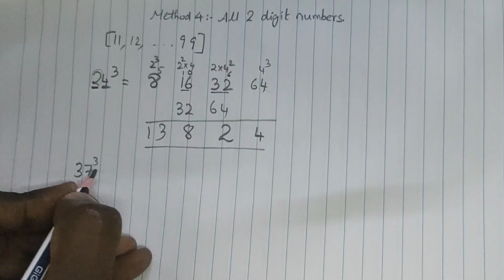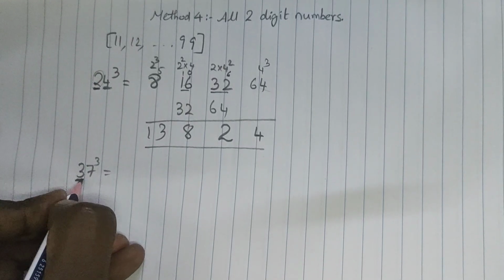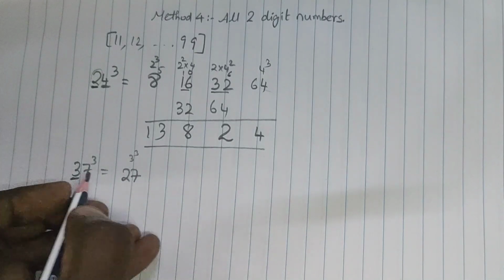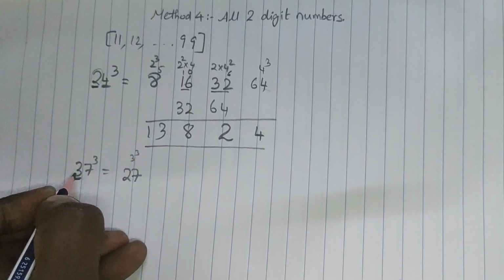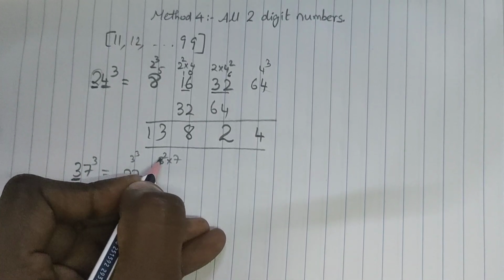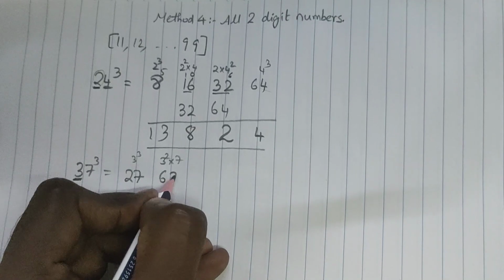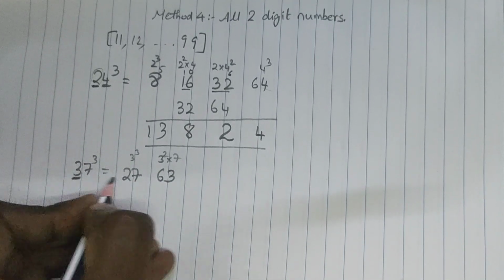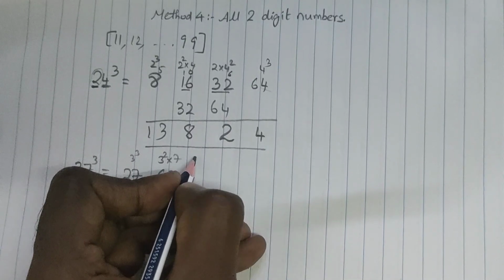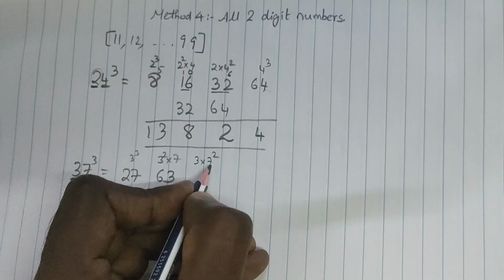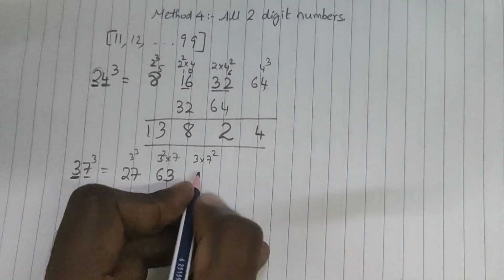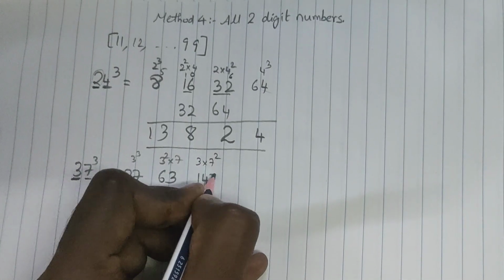37 cube. First we do the cube of the first number: 3 cube is 27. Then we need the square of this number multiplied by the next number, that is 3 square into 7. 3 square is 9, 9 sevens are 63. For the third one, we need the first number times the square of the second, that is 3 times 7 square. 7 square is 49, 49 times 3 is 147.